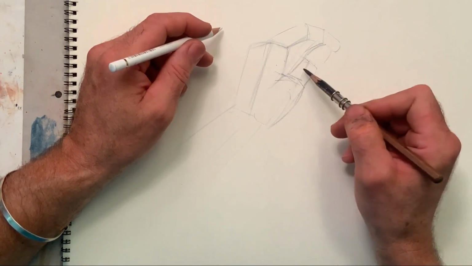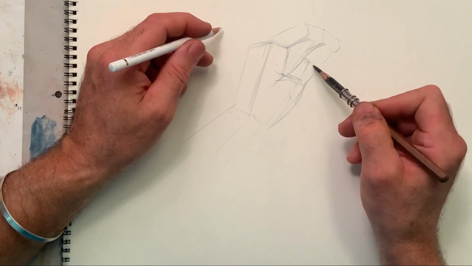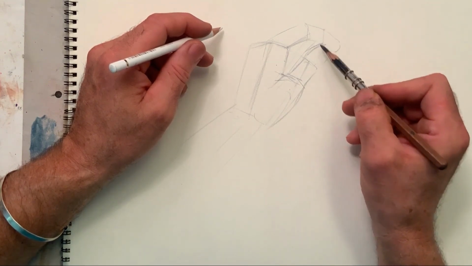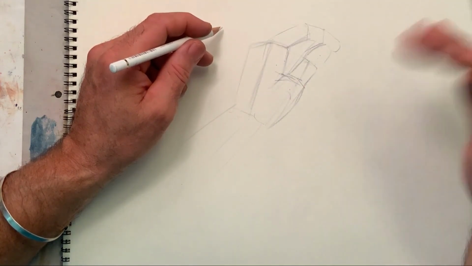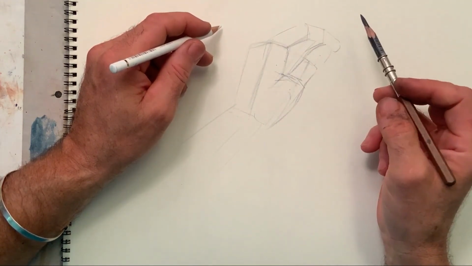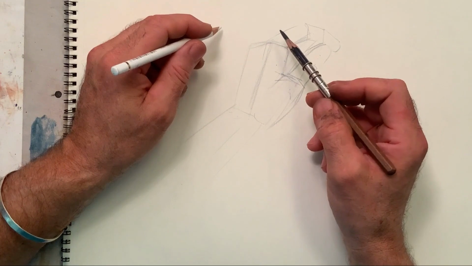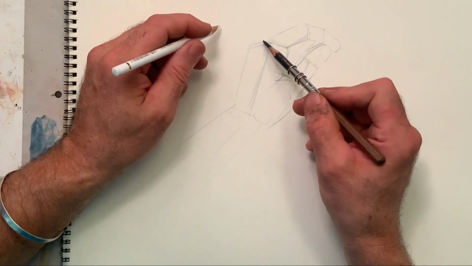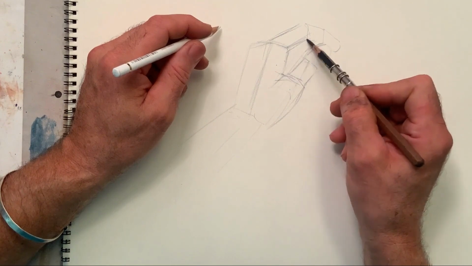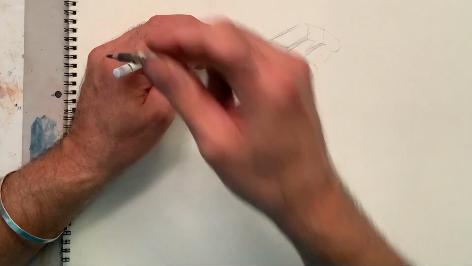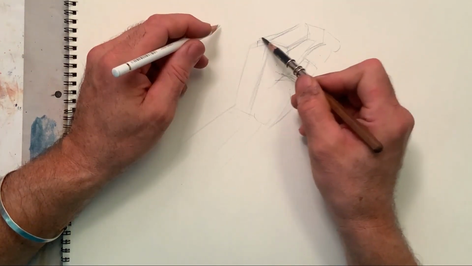If I block this and I draw this, right? And now I can relate this to this, and the next one to the previous one, the next one to the previous one. They all grow together, right? In some sort of proportional harmony, right? Or structural harmony. So this is now the knuckle here, right?